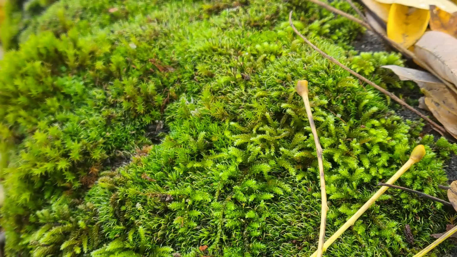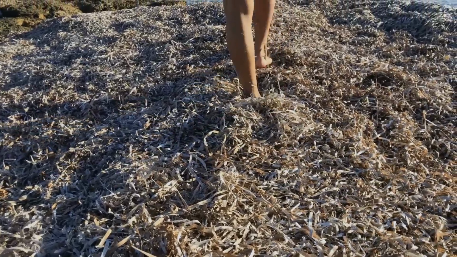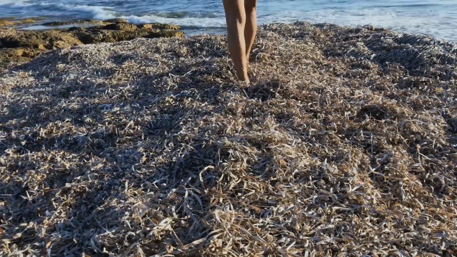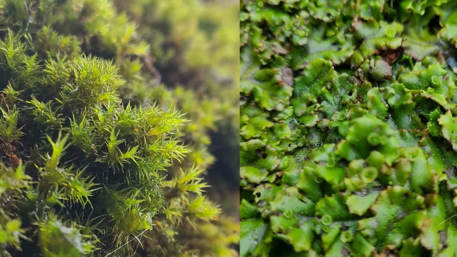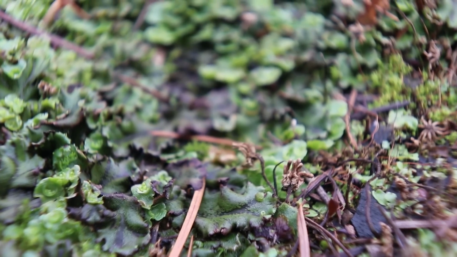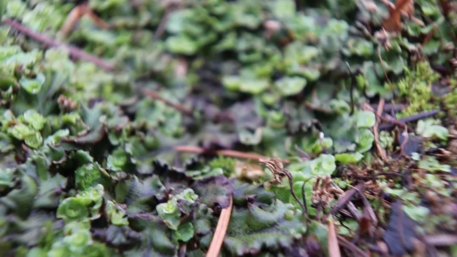And if your cells are just exposed to the elements, all the water in your cells will evaporate and the plant will dry out and die. So these mosses and liverworts and hornworts evolved this waxy cuticle to kind of seal that water in, to act as a barrier to transpiration.